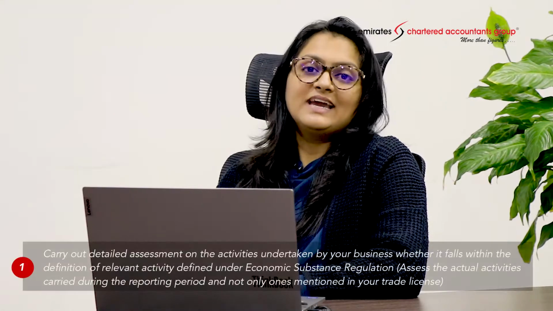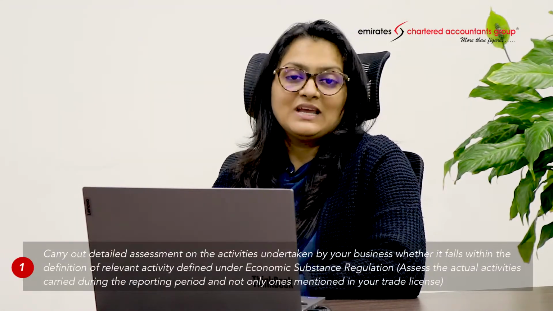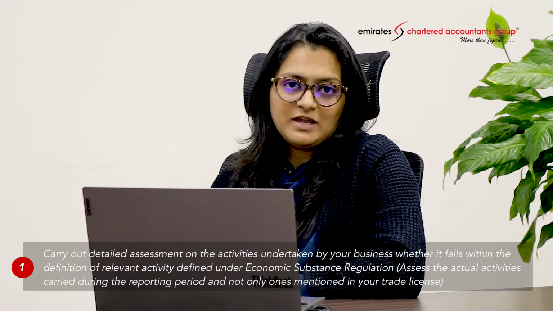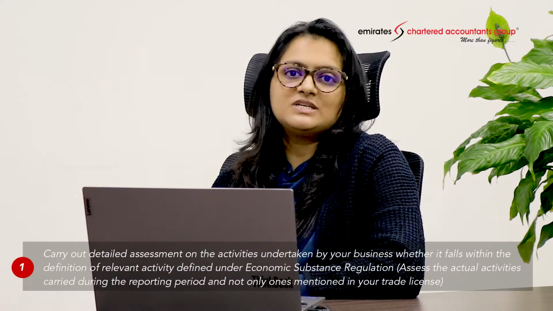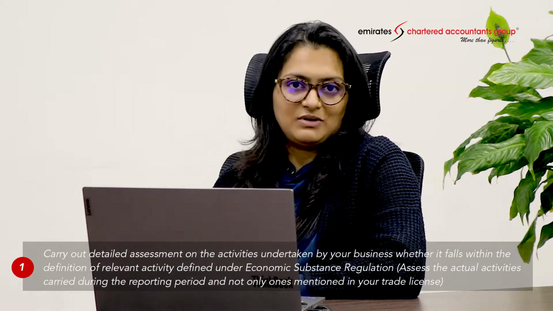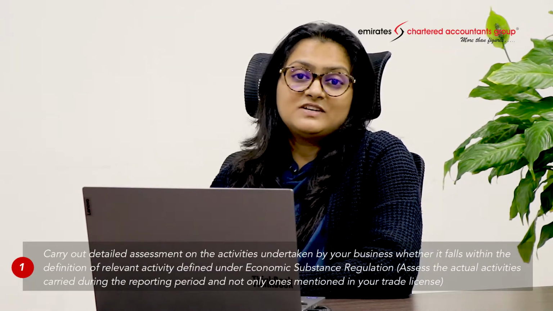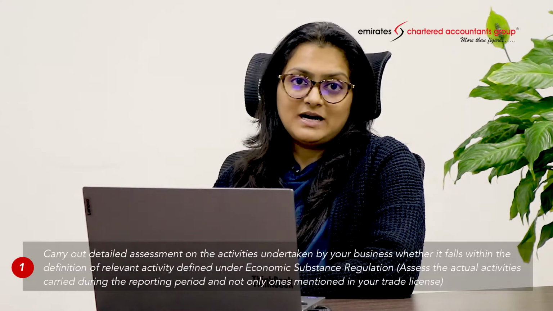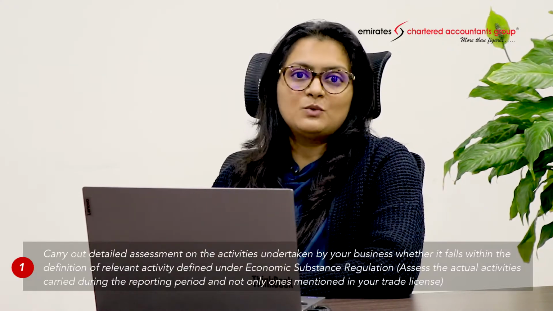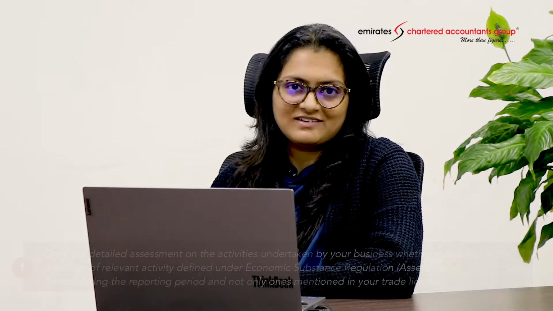Number 1. Carry out the detailed assessment. As I mentioned earlier, the applicability solely depends on the activities undertaken by you during the reporting period. For ESR, activities would not only mean the activities mentioned on your trade license, but the activities conducted by you in substance during the reporting period.